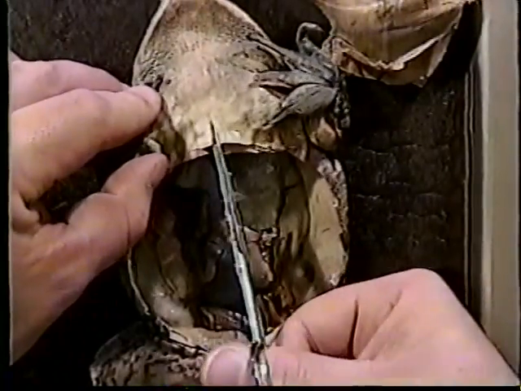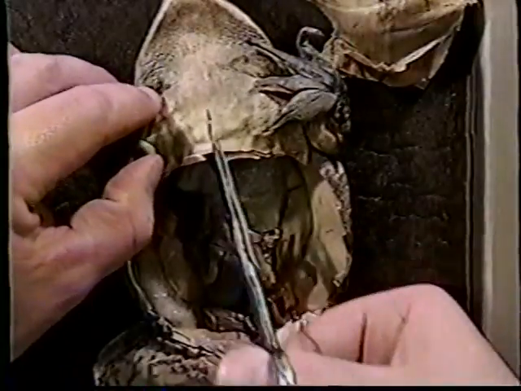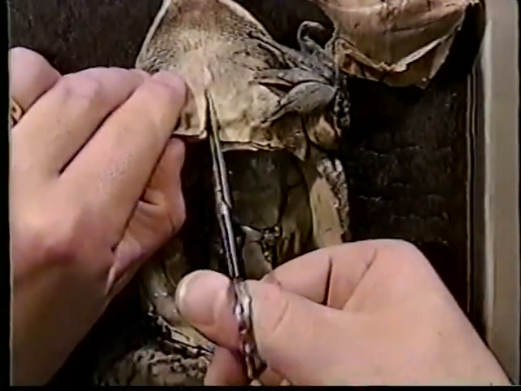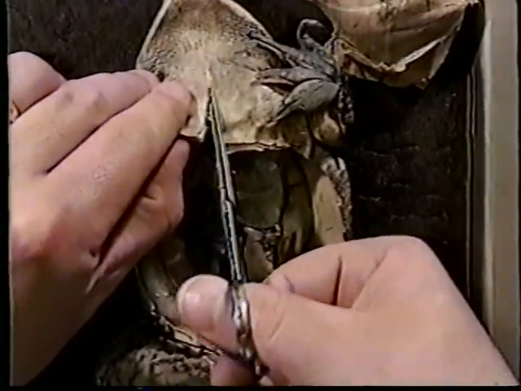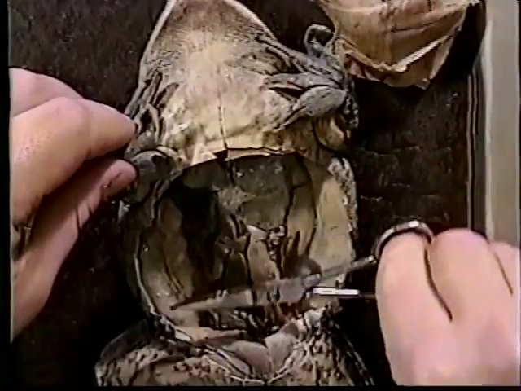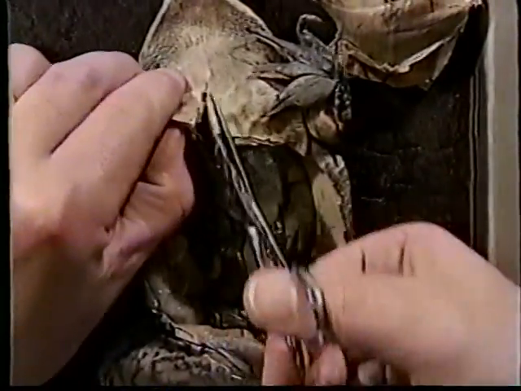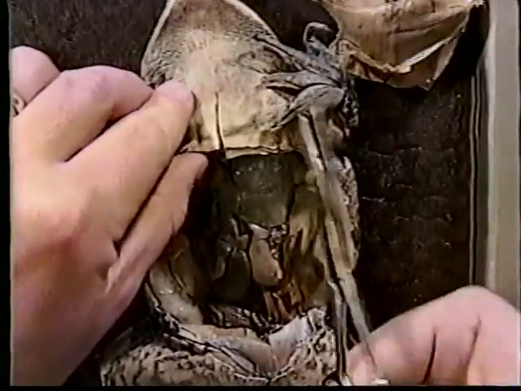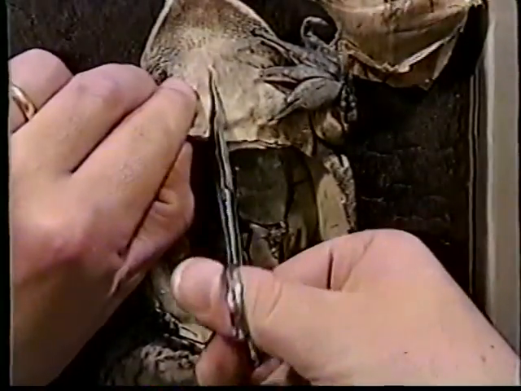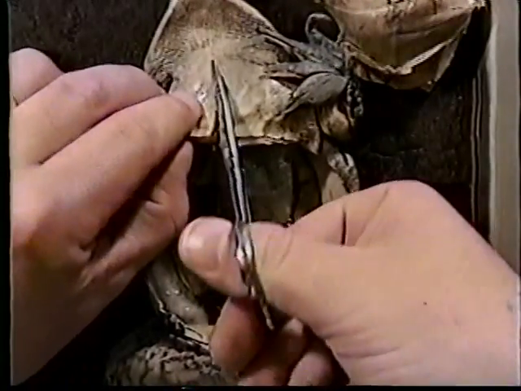At this point, it might prove to be beneficial to use the scalpel if you're having great difficulty cutting through, as this breast area of the frog is much tougher than the abdominal area. Again, I want to do everything I can to avoid cutting too deep.